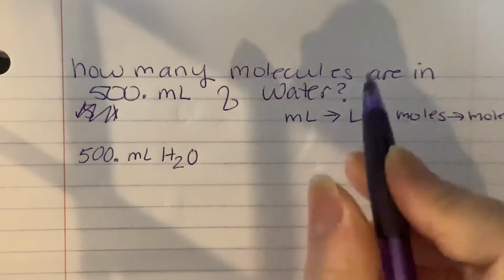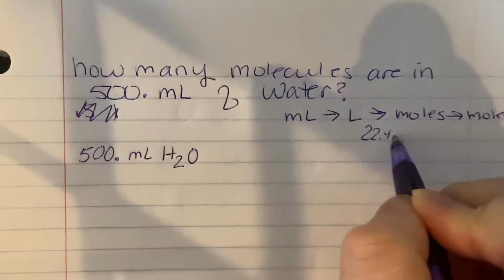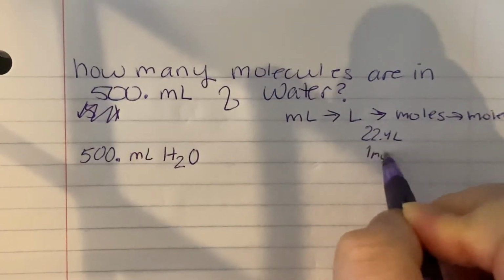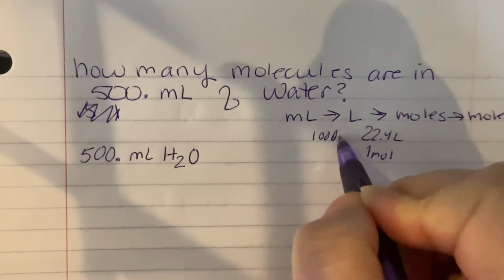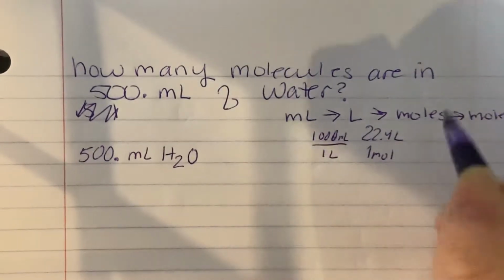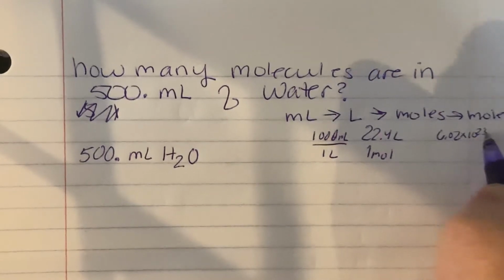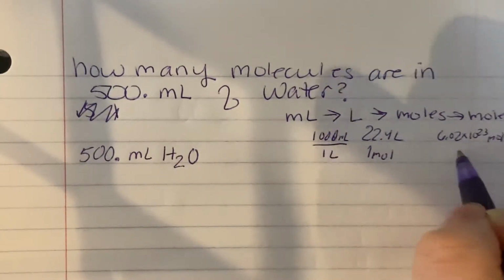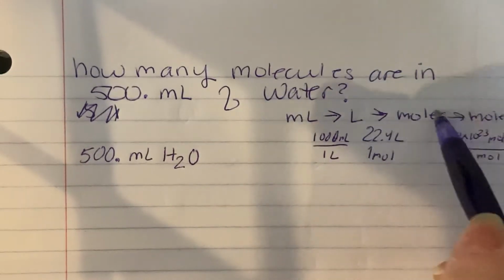Because when I look at my unit conversions, I know that 22.4 liters equals 1 mole. I know that 1,000 milliliters equals 1 liter. And I know that 6.02 times 10 to the 23rd molecules, MOLEC, equals 1 mole.